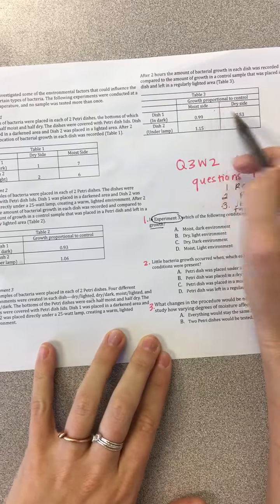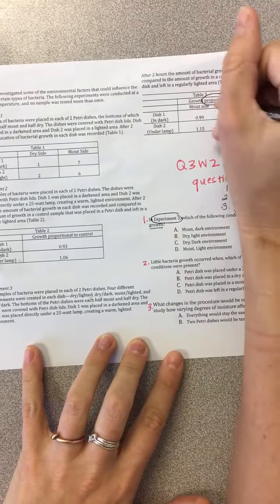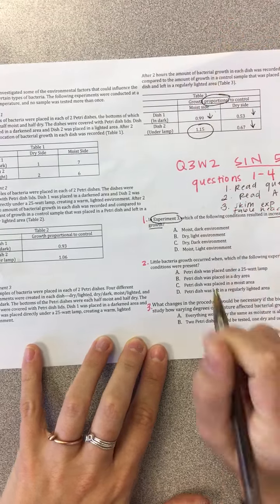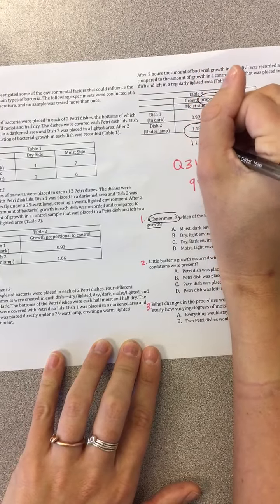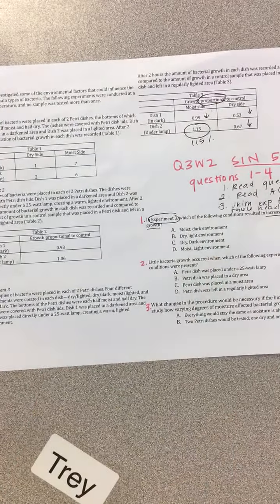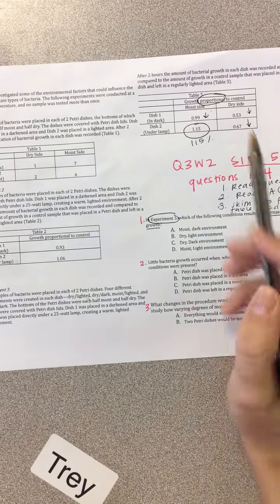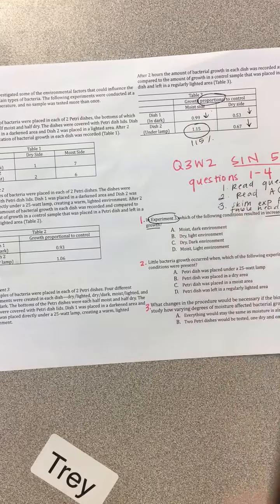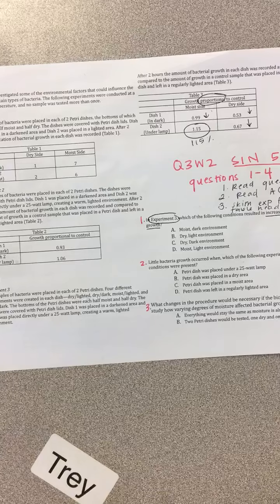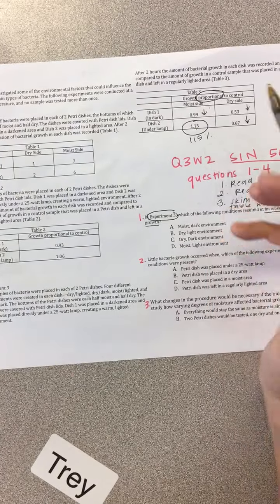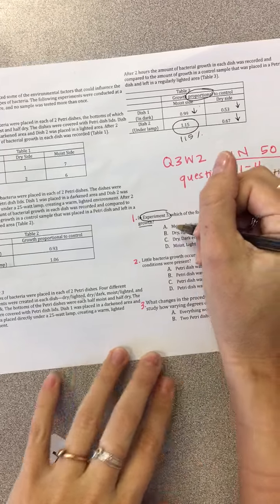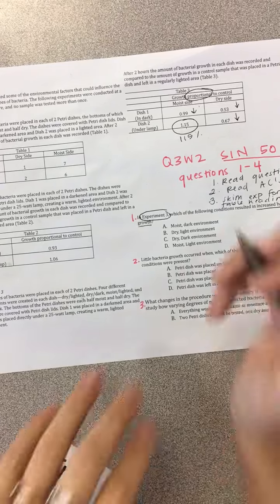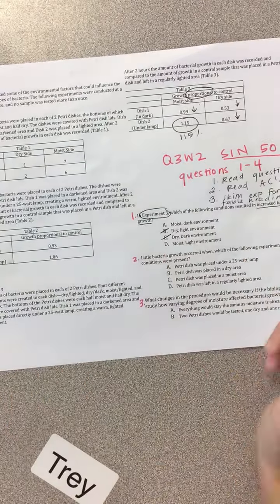Okay, so proportional, that means we're dealing with a percentage or a fraction. This is less than 1, this is less than 1, this is less than 1, but this is more. 1.15, that's more, that's 115%. So, what area is this one? It was dish 2 and the moist side. So that looks like the moist is going to be one of our answers. So I can cross that off. B and C, because I know it's moist.